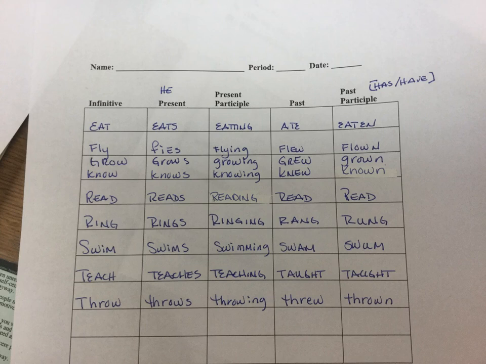Here are the answers. These are all irregular verbs. I used he as the pronoun for the present form, so it would have the S. He eats his meal. He flies the plane. He grows the plants in the greenhouse. If it were they, it would be they eat, they fly.